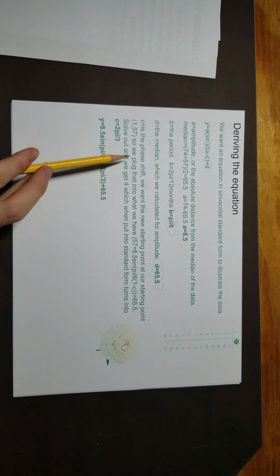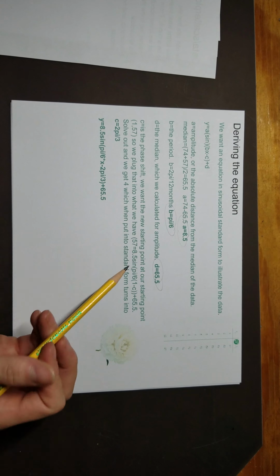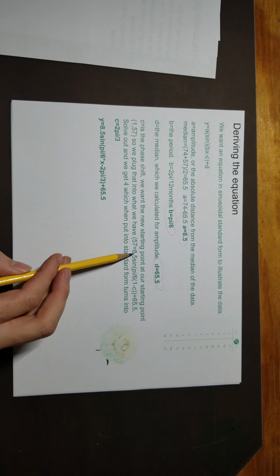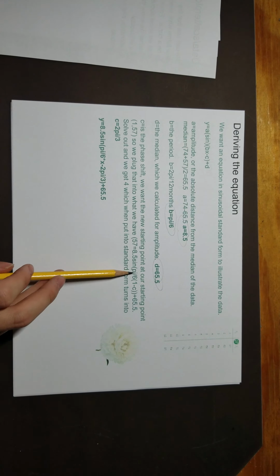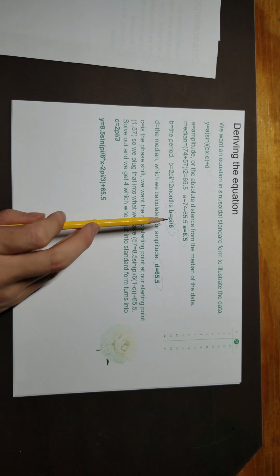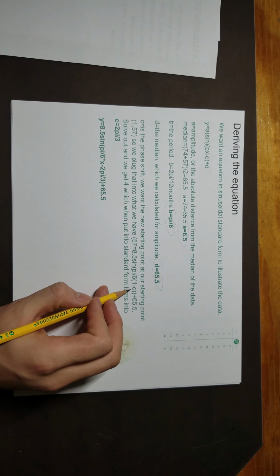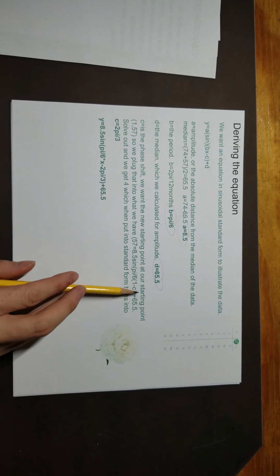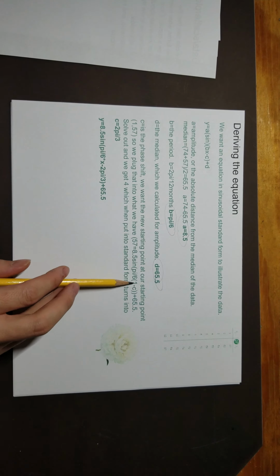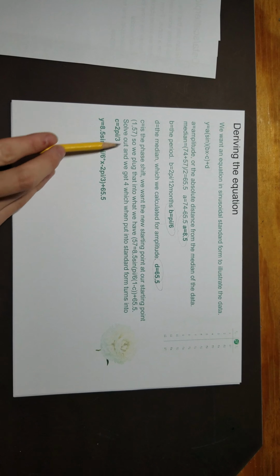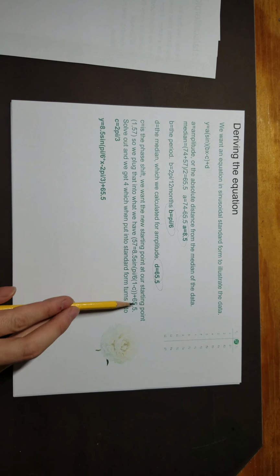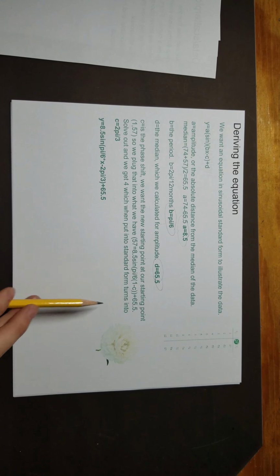1, 57. So we plug that into what we have. 57 equals 8.5 for A, sin of pi divided by 6, and we put our x minus c into parentheses, 1 minus c, because x is 1 and 57 is y, plus 65.5 for d.